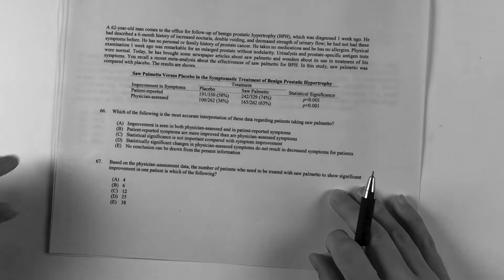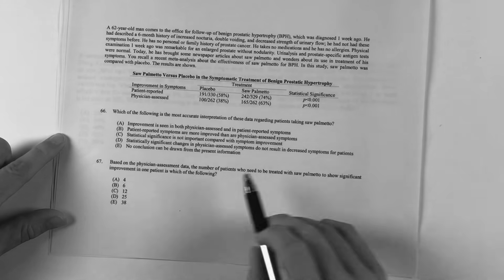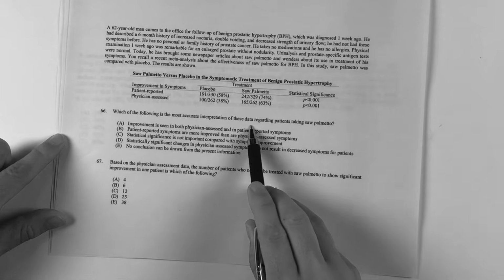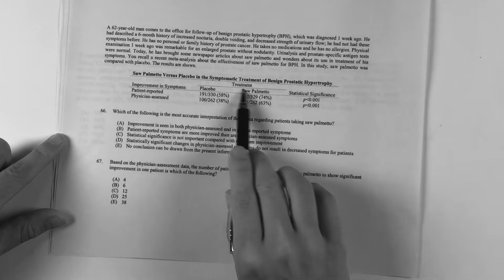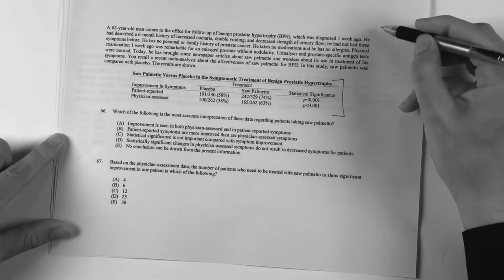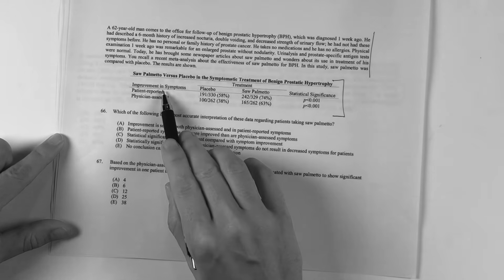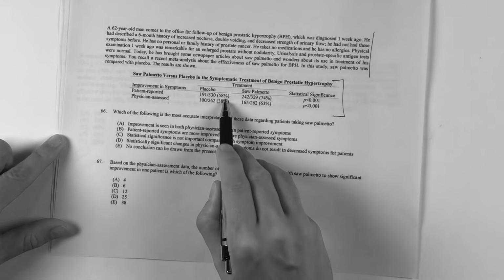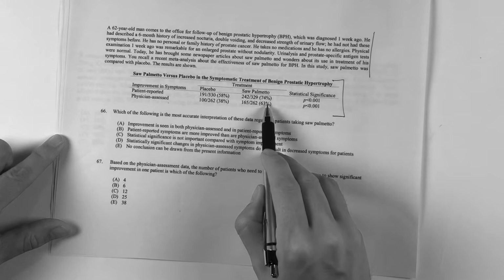This one, all right, kind of a two-bagger here. Go straight to the questions. Which of the following is the most accurate interpretation of these data taking saw palmetto? So again, you have to interpret this chart. A lot of times you can just answer the questions by looking at this, because that's a pretty big paragraph to read. When I look at this, it says patient reported versus physician reported. There's a placebo data between the two, and the treatment was the saw palmetto between the two.